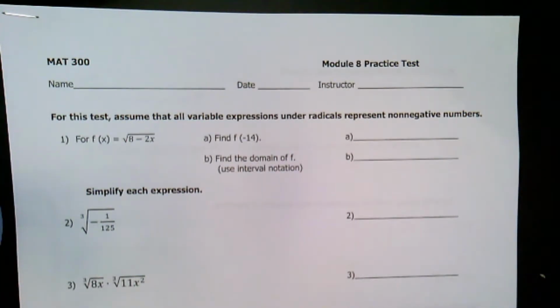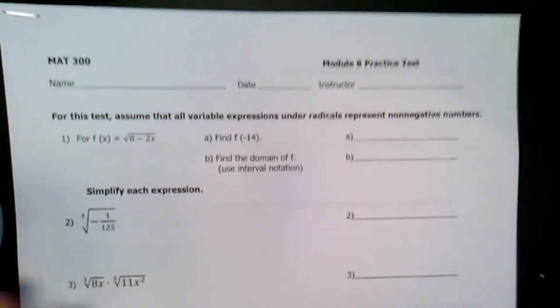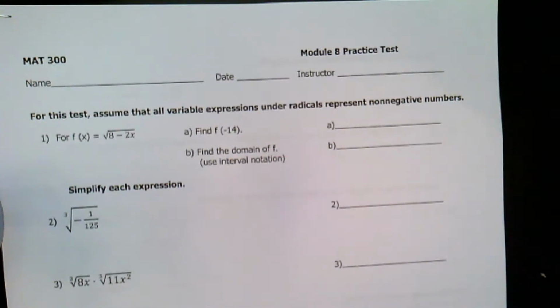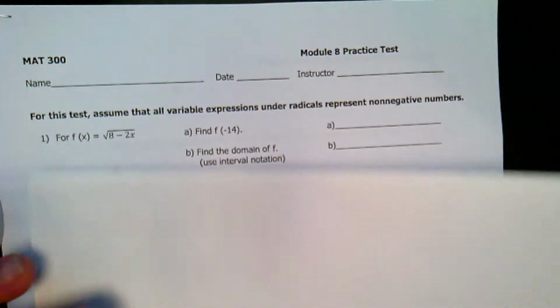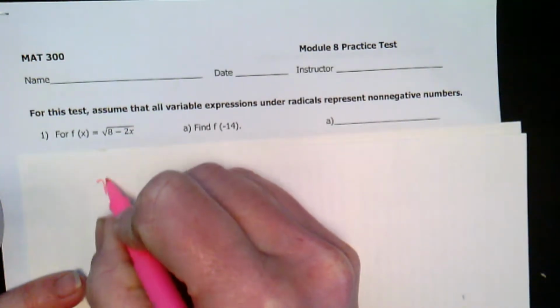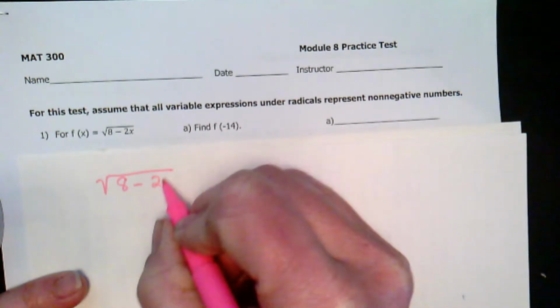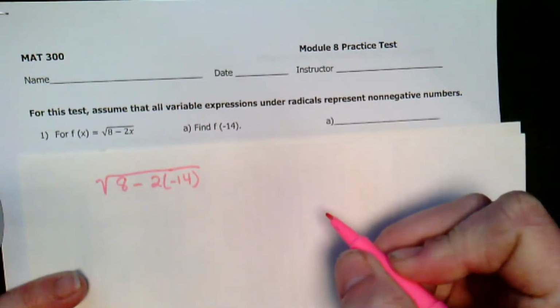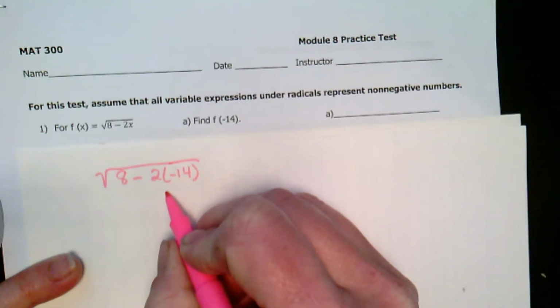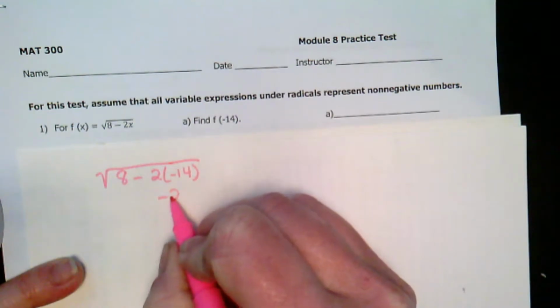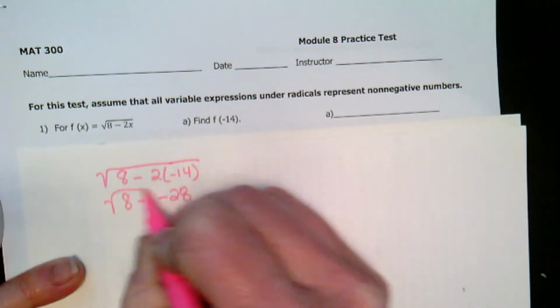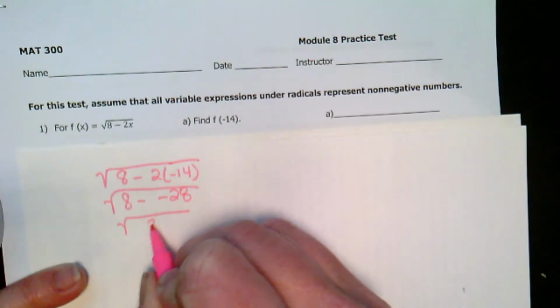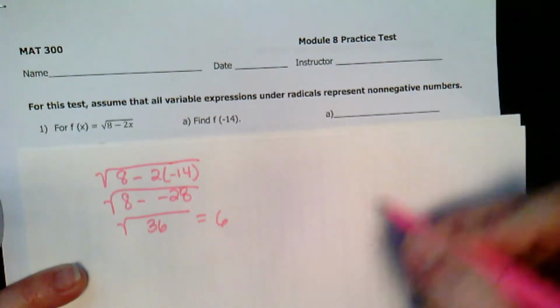Alright, number 1. For f of x equals the square root of 8 minus 2x, find f of negative 14, and then b, find the domain of f. So first, when we want to find f of negative 14, remember that's just telling you that x is negative 14. So we're just going to plug in negative 14 where there is an x and then solve it. Order of operations says do multiplication first. Then we're going to bring everything down. 8 plus 28 is 36, so the answer to A is 6.